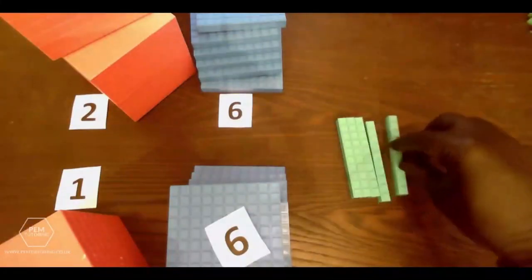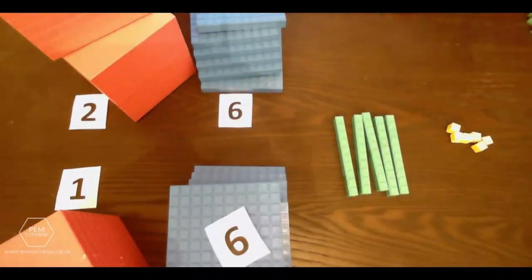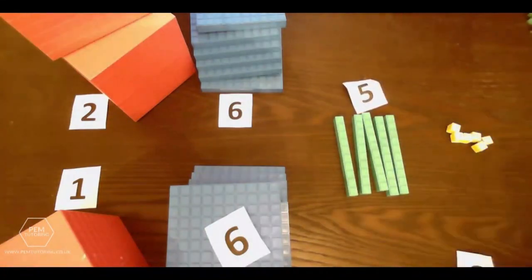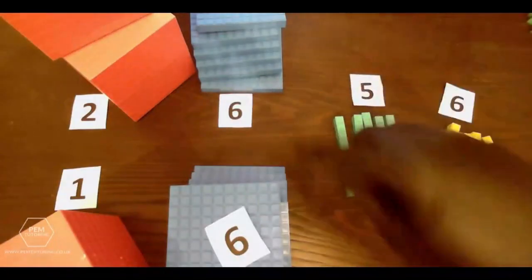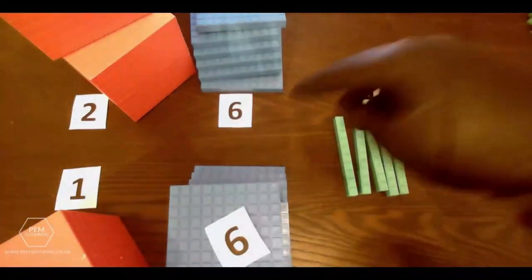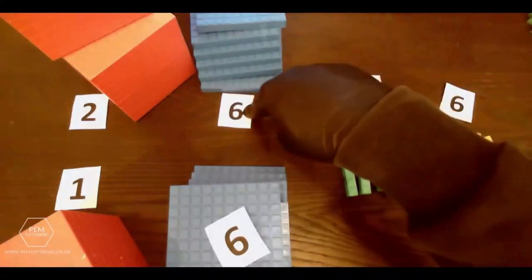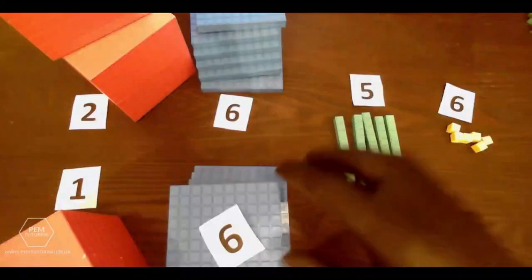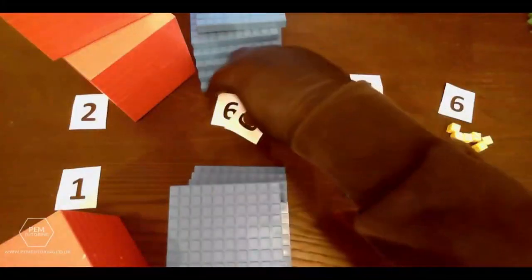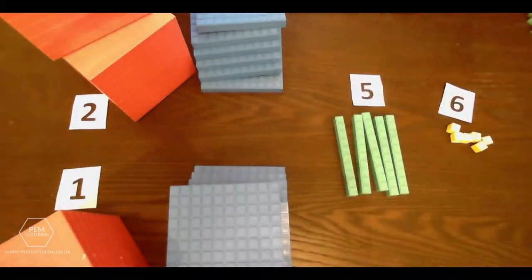So we have 50 left over here. Okay, so that's 50, and that is 6. So now we add the hundreds together. So we have 600s plus 600s. That is going to give us 1200s. So we're going to have 1200s.